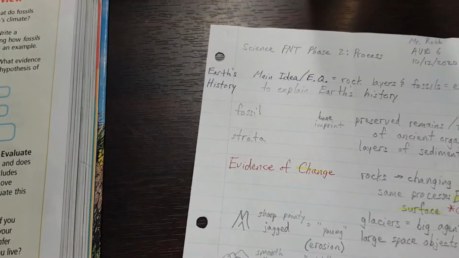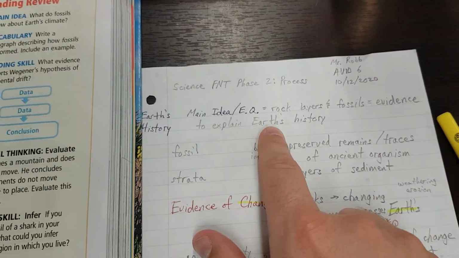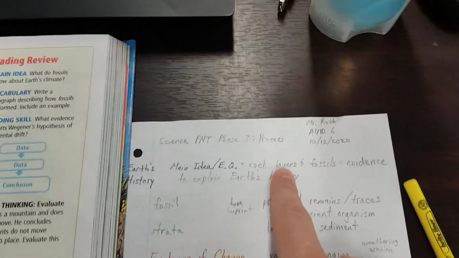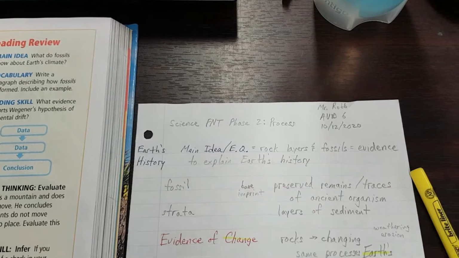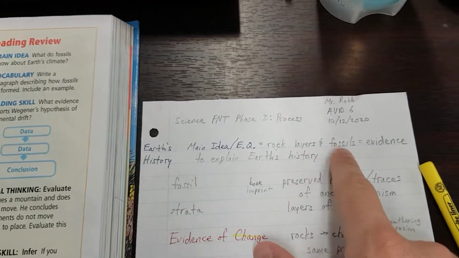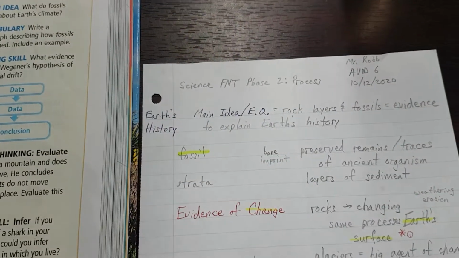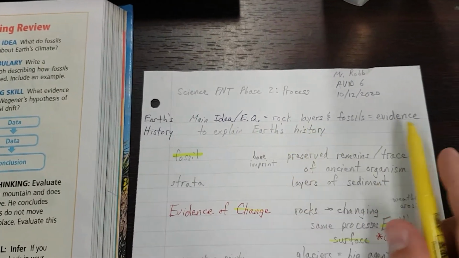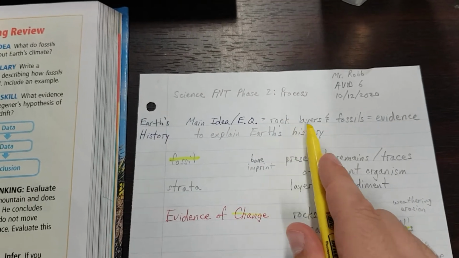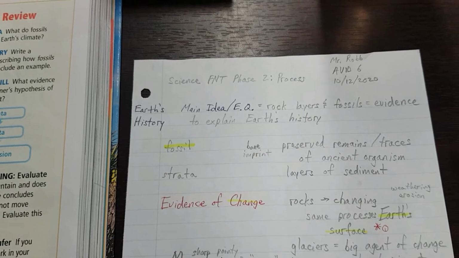Okay, let's go back and read the main idea. Rock layers and fossils equal evidence to explain Earth's history. Okay, so the rock layers and fossils can provide evidence that explain Earth's history to us. Notice that they keep using the word fossil, so let's go ahead and highlight fossil. Okay, can we repeat this main idea with the notes we have? So the rock layers and fossils are evidence that explain Earth's history.